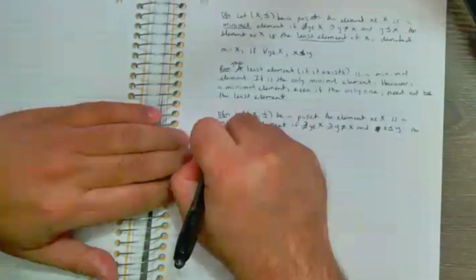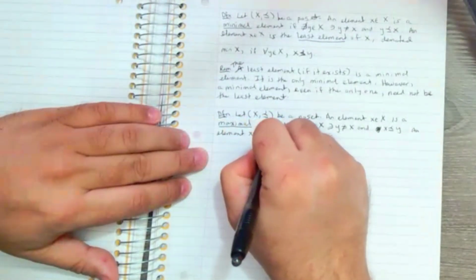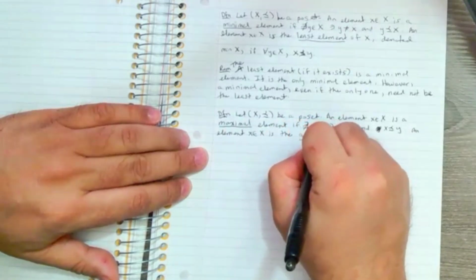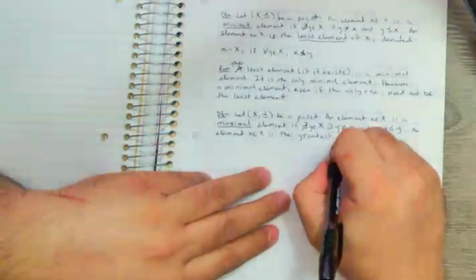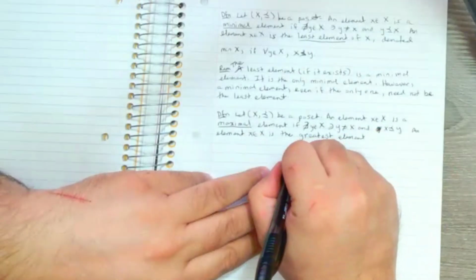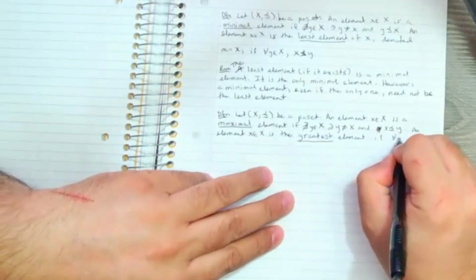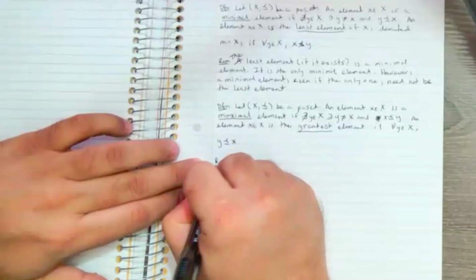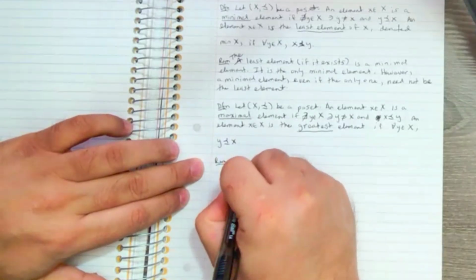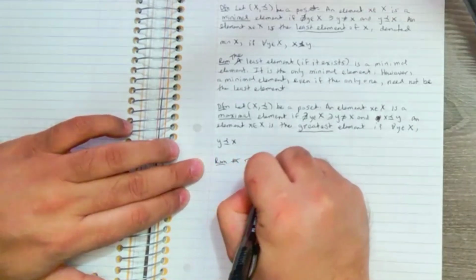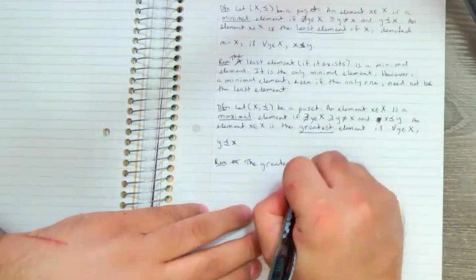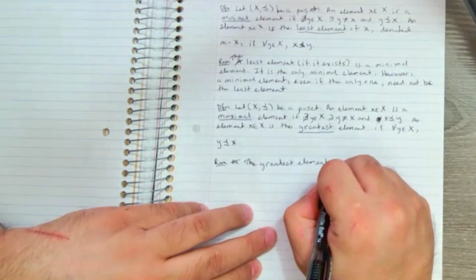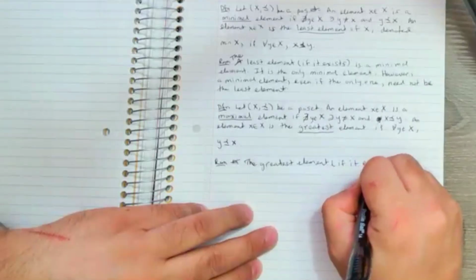And an element X in the set X is the greatest element if for every element Y in the set X, Y is succeeded by X. So note that a greatest element, or the greatest element, if it exists, is by definition a maximal element.